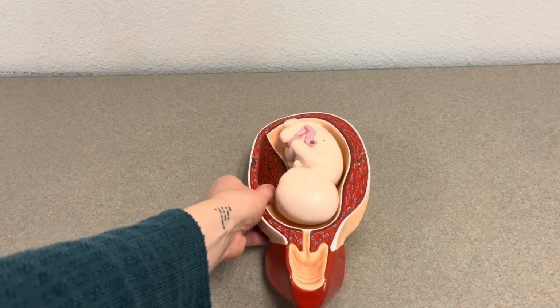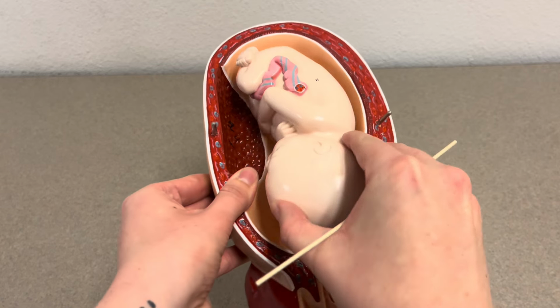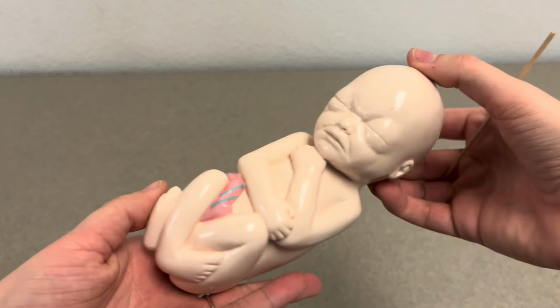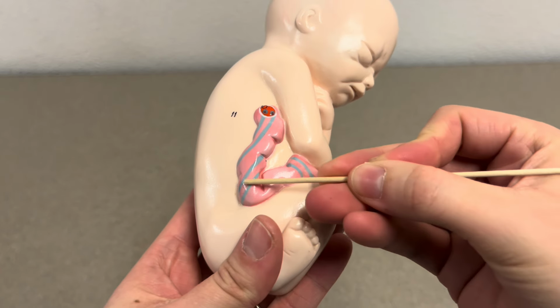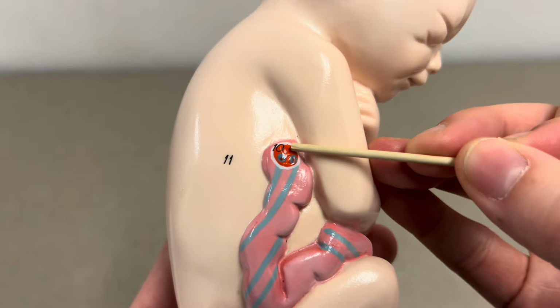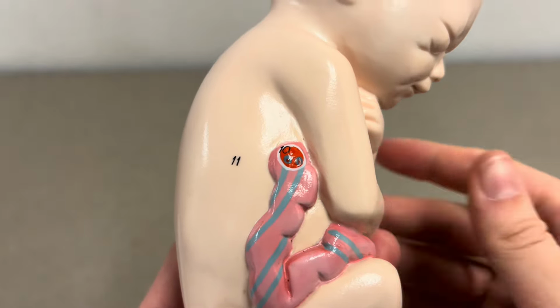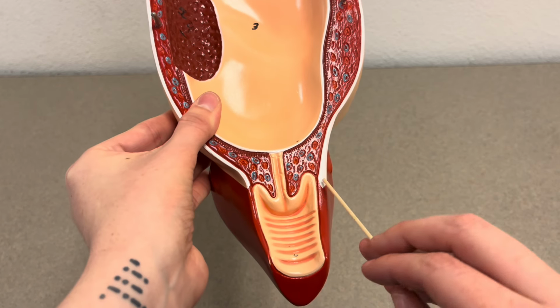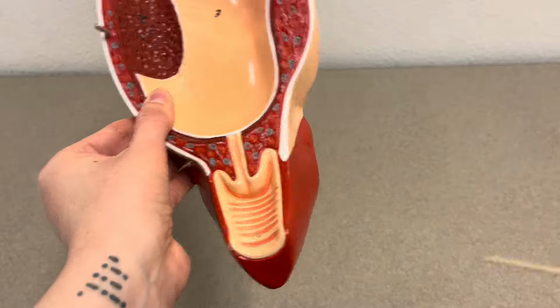Let's cover the other parts of the pregnant uterus as well. Inside, we can see the fetus. This is also the umbilical cord, and we can see the same umbilical vein and umbilical arteries. Some other structures we can see are going to be the cervix and the vagina.